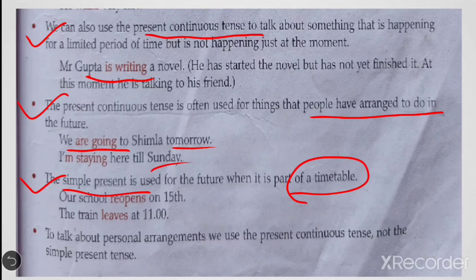Our school reopens on 15th. So here, school is a particular timetable arranged by our school. In a school, everything happens on a timetable. The train leaves at 11 o'clock. Now for the train, one particular time is there to leave the station and to arrive at the station. So it's based on a timetable, it depends on a timetable. So for that we have to use simple present tense.